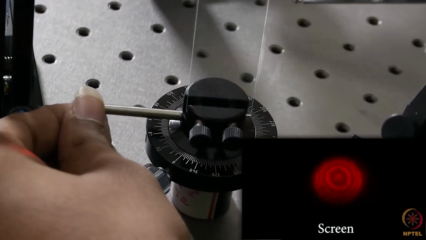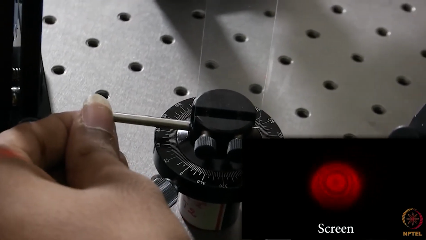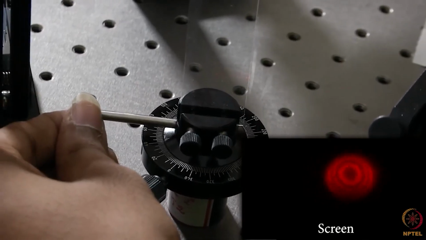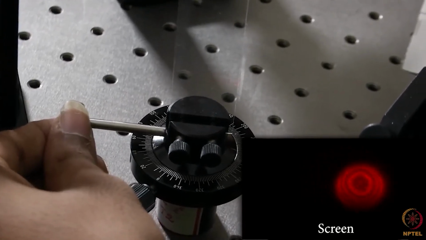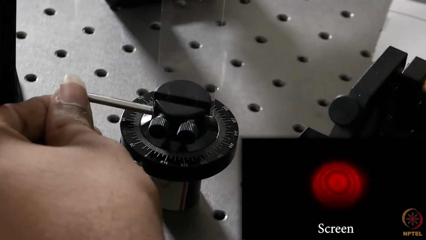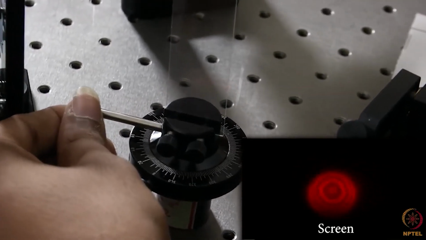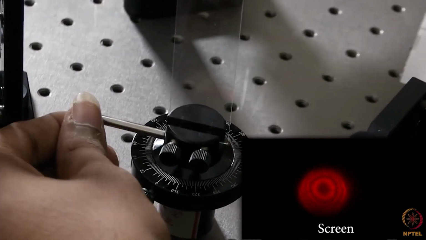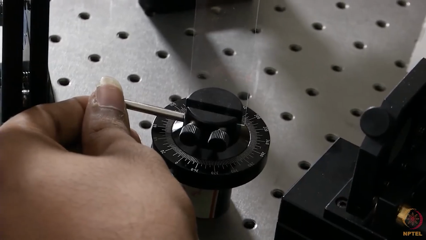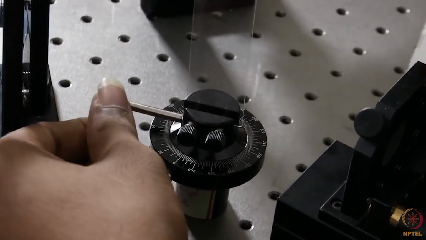In parallel, you can see how the fringes are changing on the screen. You can count the number of fringes converging to a point in the center. For this particular angle we see the count there. Based on the count, theta, the thickness of the glass plate, and the wavelength, you can calculate the refractive index of the glass slide.